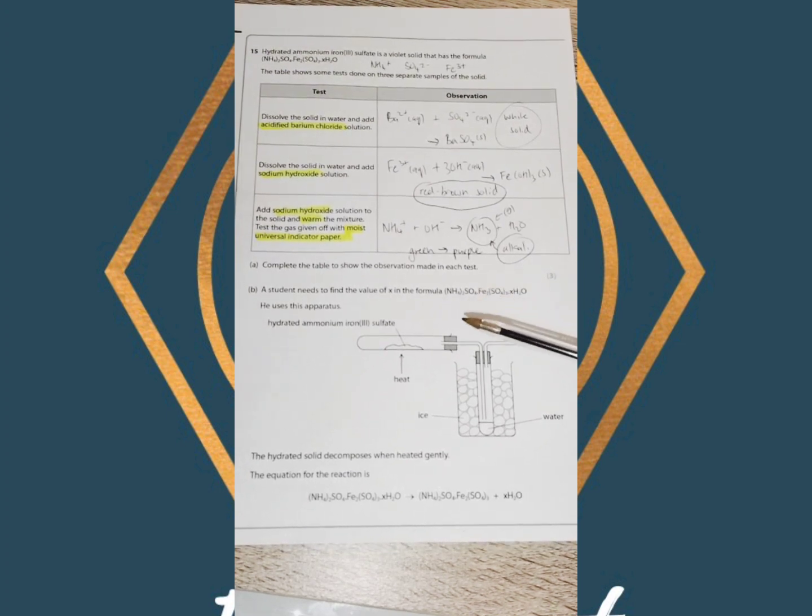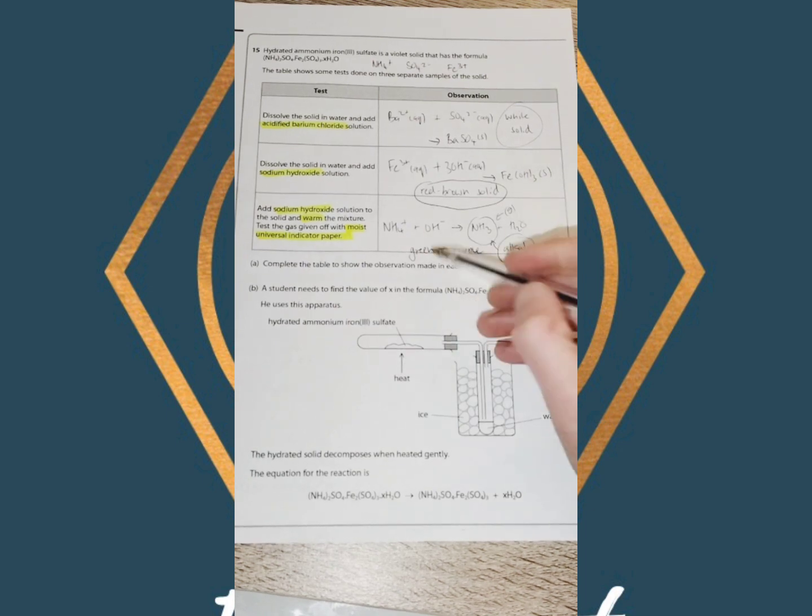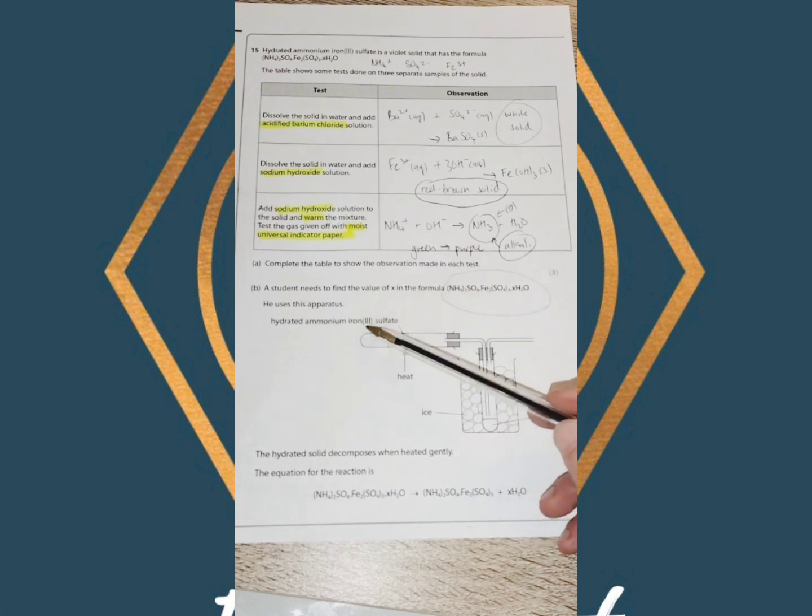Now the student needs to find x in the formula of this huge formula here. They use the following apparatus: hydrated ammonium iron(III) sulfate. They heated it, and they are then passing this through here in ice. So the water's condensing, cooling, and we're given this as our final process. Okay, there's the end result. Now the last bit's going to be a calculation. It's going to be quite in depth, but we'll get through this and get our 100%.